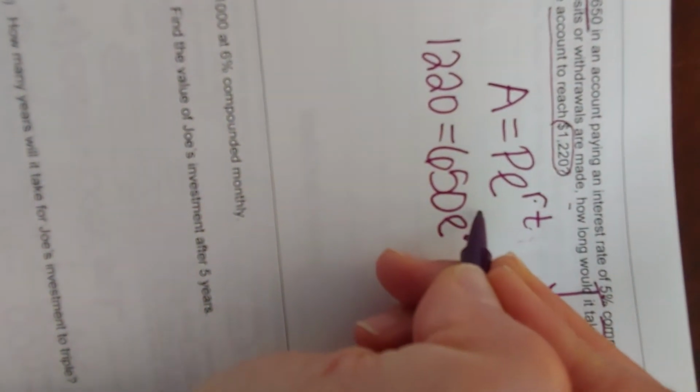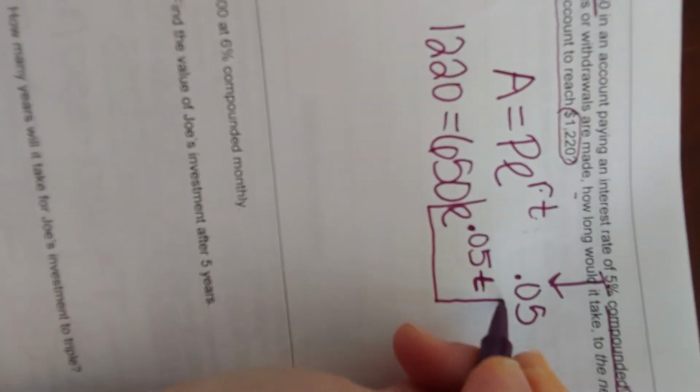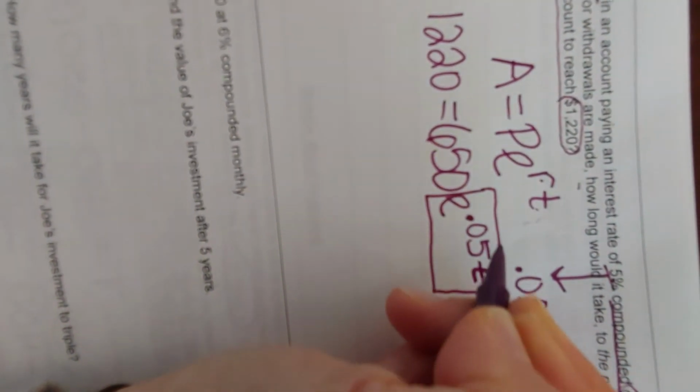All right, so in this question, I'm solving for a variable that is stuck in an exponent. So I know that I have to use a logarithm to solve for this. Now, key to using the logarithm is the base has to be isolated. This is the base here. That 650 cannot be there. The e, the base, has to be by itself. The 650 is connected by multiplication. So to take it off, I'm going to divide by 650.